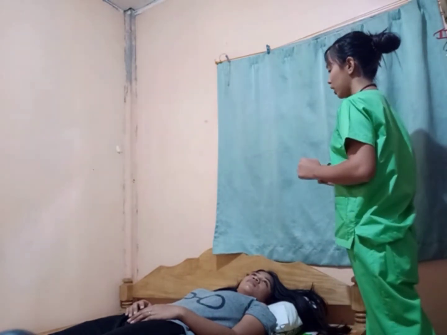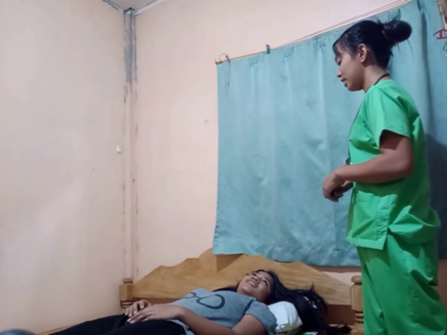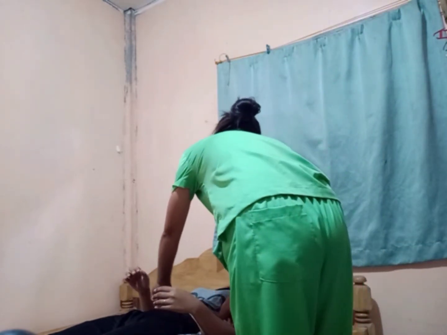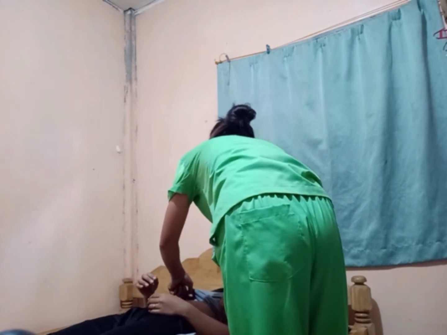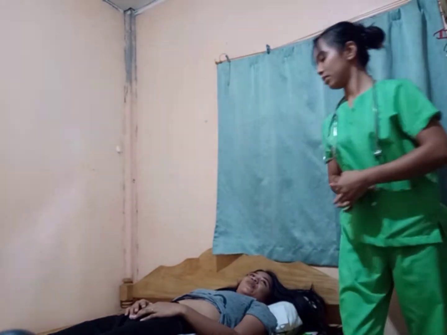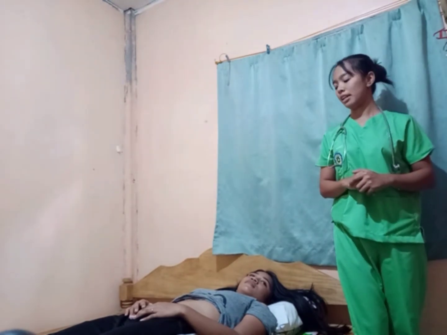So, for our next procedure, I am going to assess the precordium of the patient. So, ma'am, is it okay with you if I have access to your chest area? Yes, it is. So, I'll be inspecting now po. Upon inspection, the chest is symmetrical, there's no sign of retraction, and I don't see any exaggerated heaves, so it is normal.